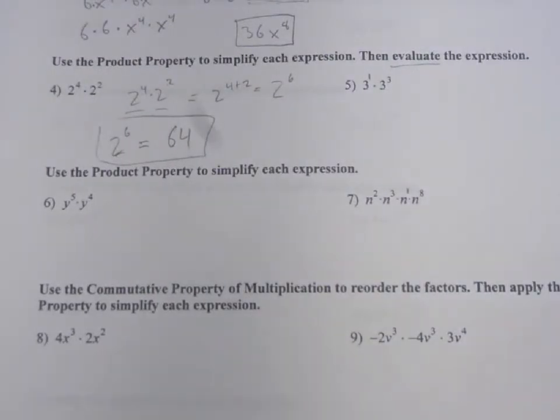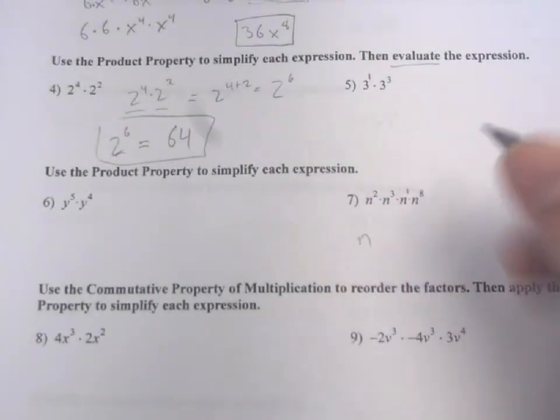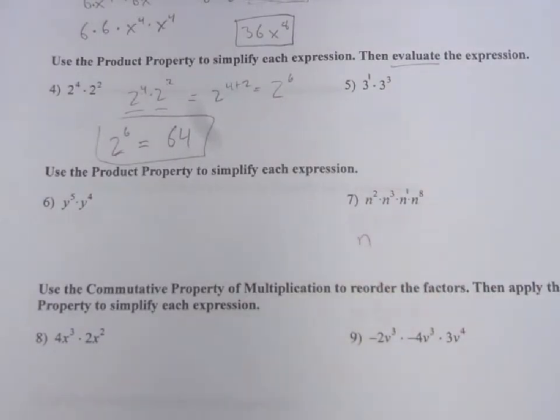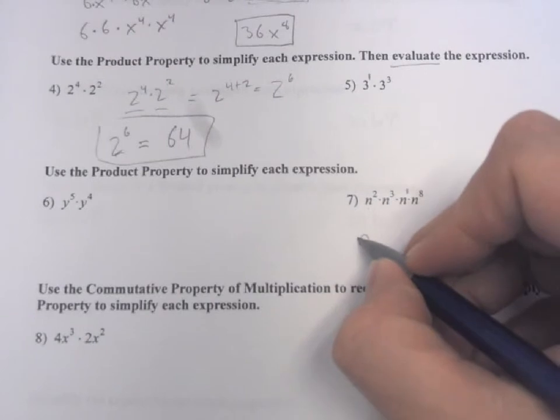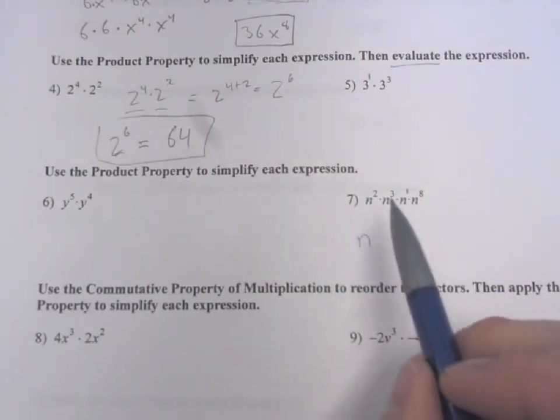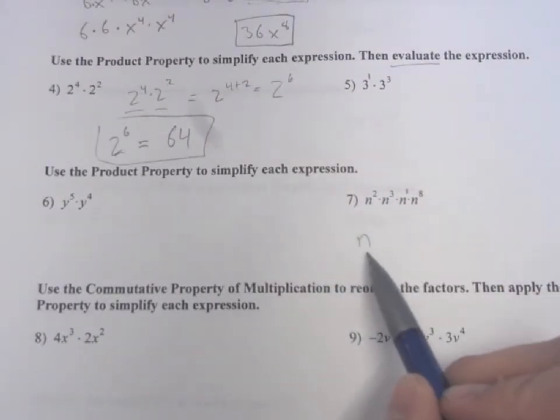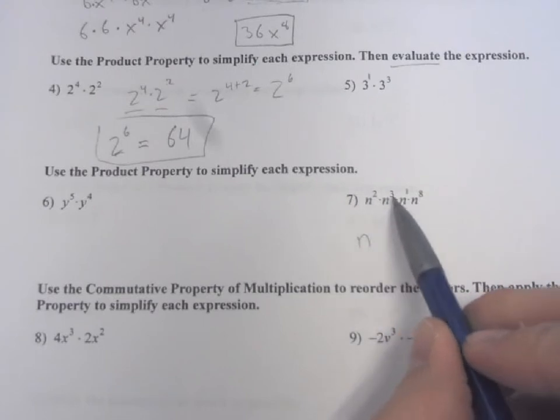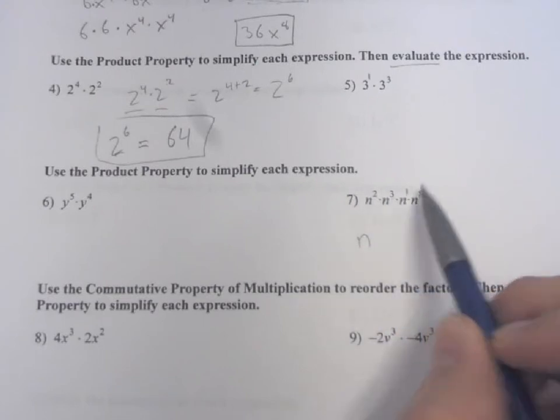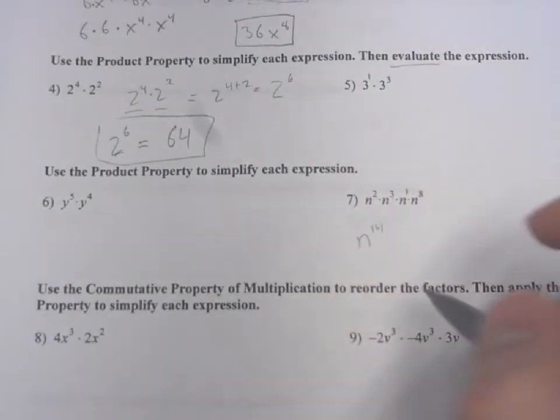All right, so the product property says if I'm multiplying things with the same base, even if there's 4 of them here, we're just going to add the exponents. So the final answer is going to have an n as the base, and the exponent, base is like the bottom part, the exponent is going to be 2 plus 3 plus 1 plus 8. And all together that's 14.